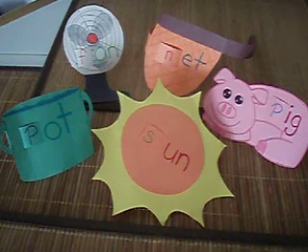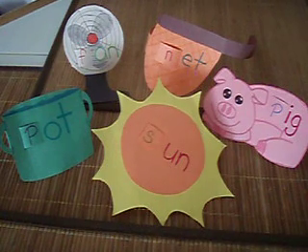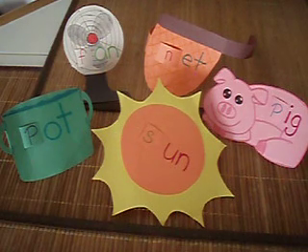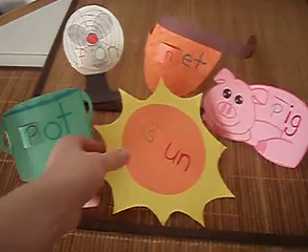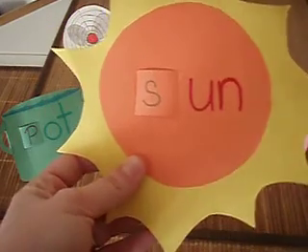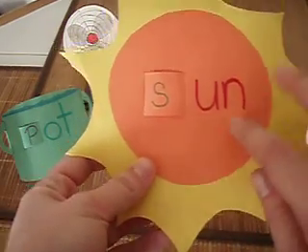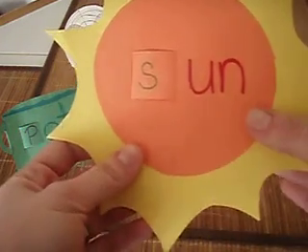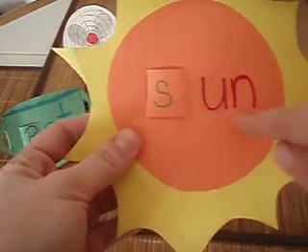This is a teaching tool that I created to visually represent different word families. We have the at family, the un, ig, et, and an family, and what the child can do is pick up one of the word families. The family itself is in a different color, and then the letter that is able to change is in a separate color so they can visually see the differences.